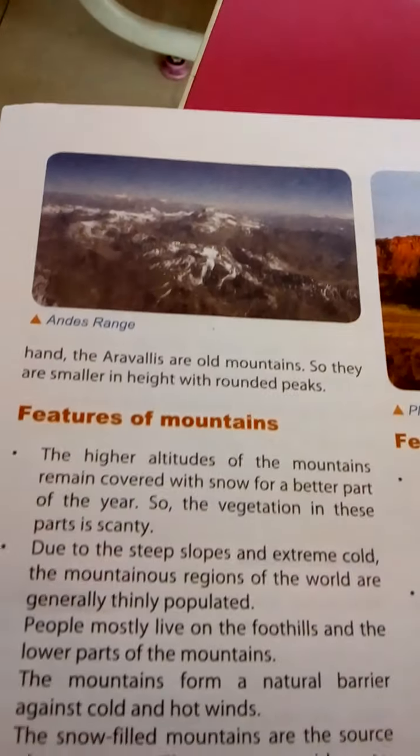On the other hand, the Aravalli are old mountains, so they are smaller in height with rounded peaks.